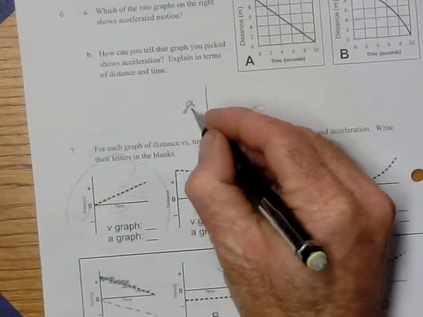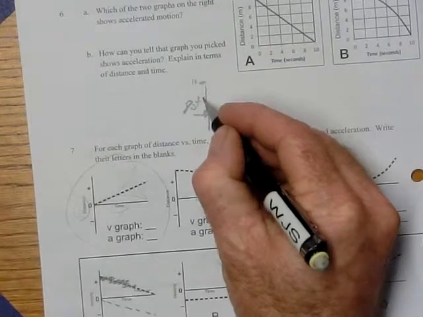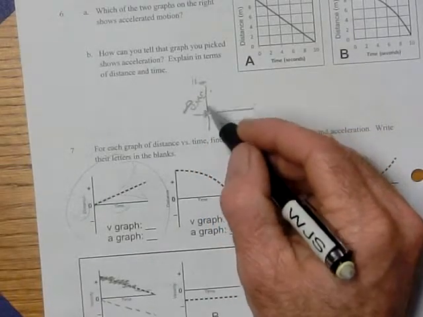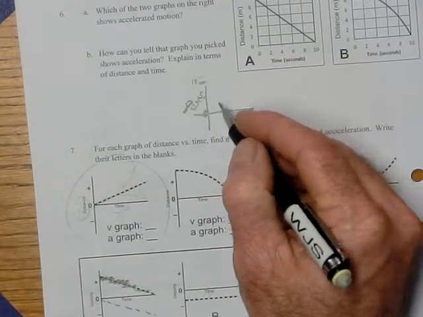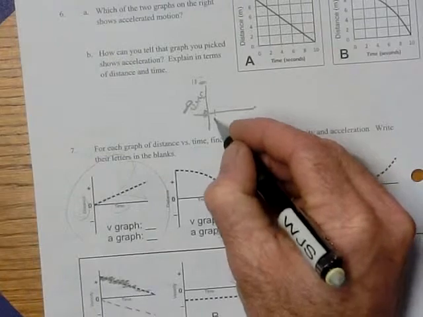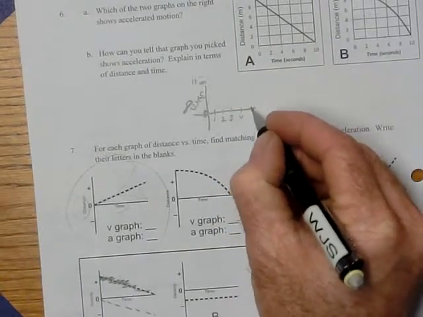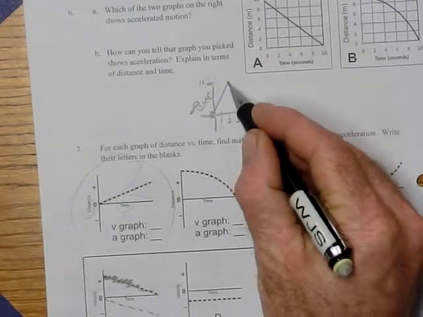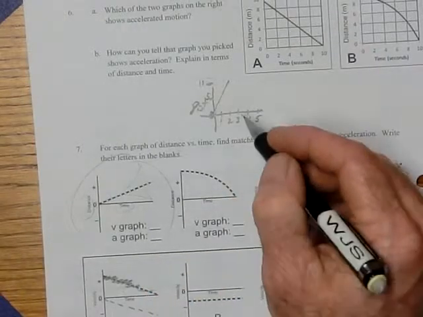On all these graphing exercises we do, this is distance: it starts at 0, goes to 10, and I'll put 5 in here just for the heck of it. The higher up you go, that's a positive distance. Let me put time in here too: 1, 2, 3, 4, 5. If you go like this, that line is pretty fast. That's really steep. The steeper you're going, the faster you're going.